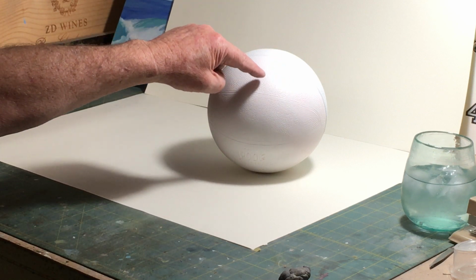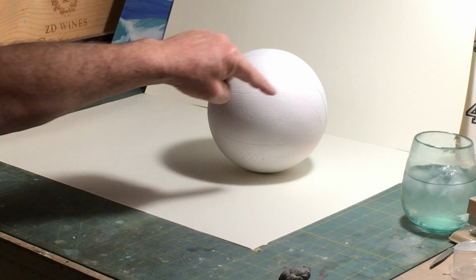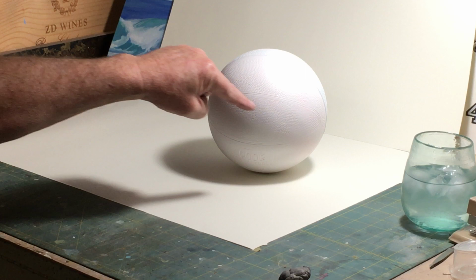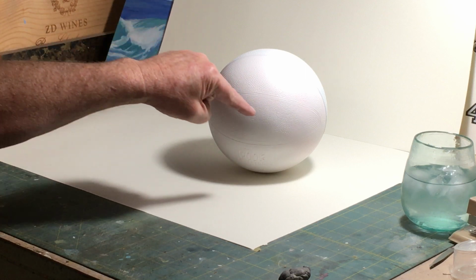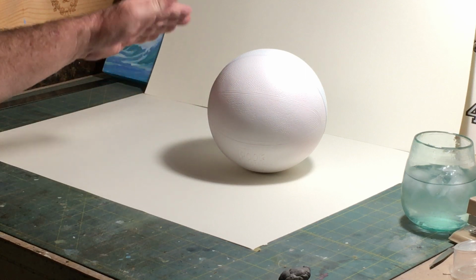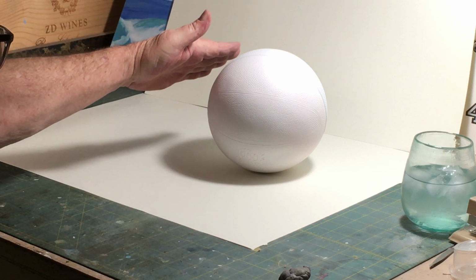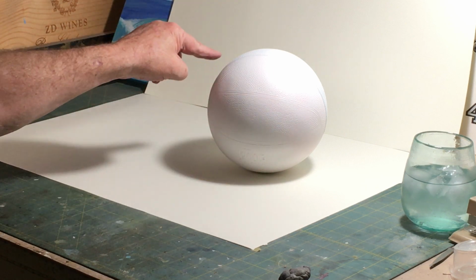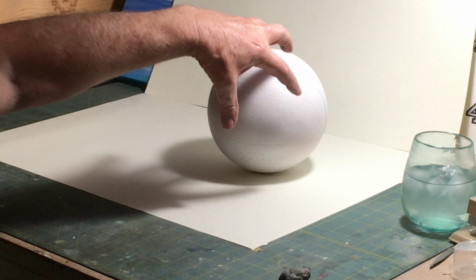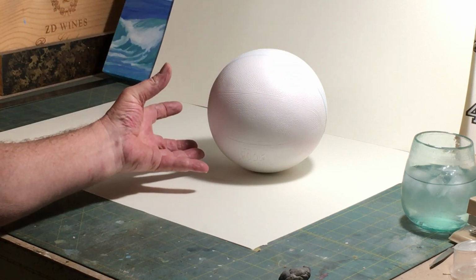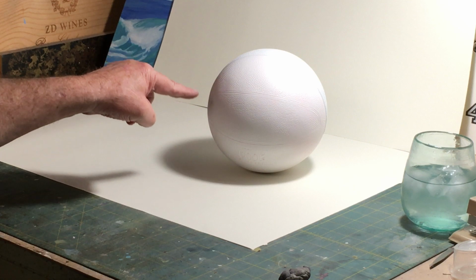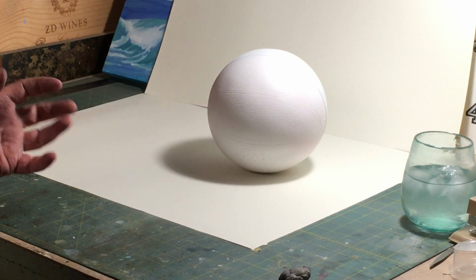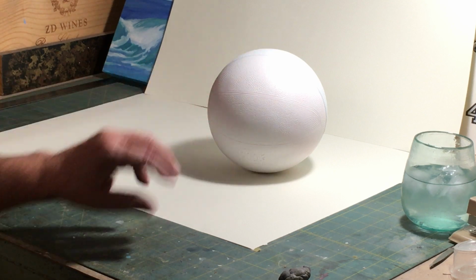So it goes from the highlight into this area that we know as the quarter tone. It starts getting a little darker down in here, the area we know as the half tone. Right where that light passes the surface and passes that object is where it transitions from the light side of the hemisphere into the dark side. And that is where we see this core shadow occur, which is the darkest of all the shadows on the sphere itself.